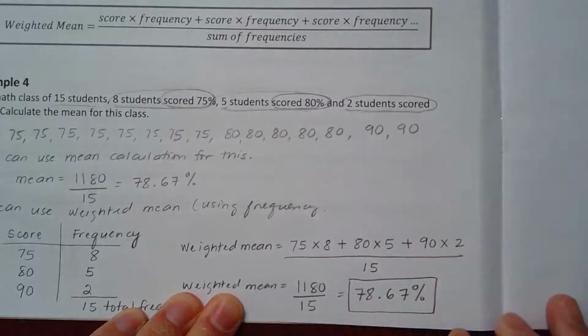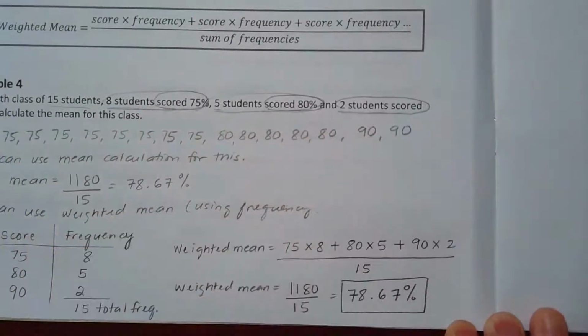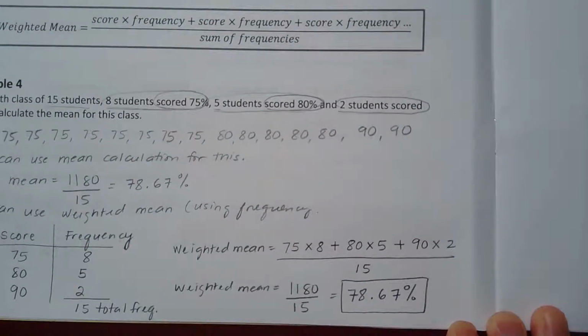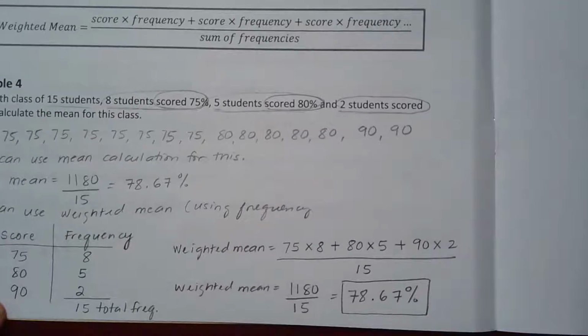78.67%. So as you can see, we could do it the normal way for mean, but that just takes a long time to add them all up. And that's only 15, right? But if there's like 40 students, that's going to be too much calculation.